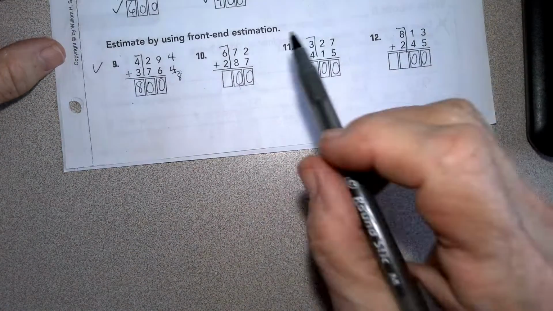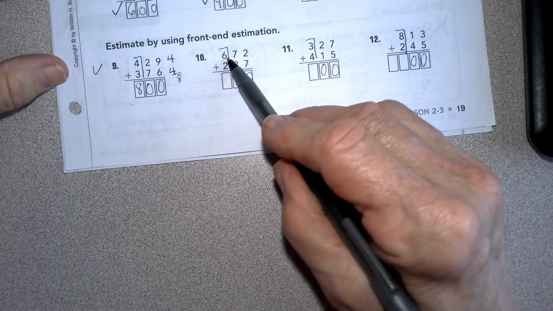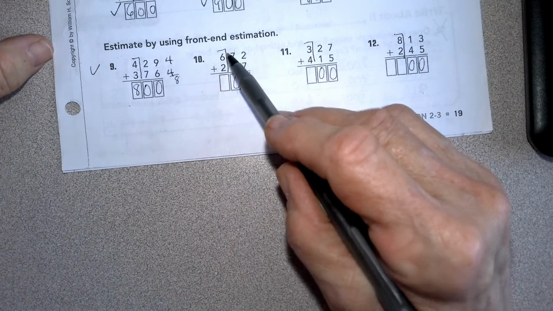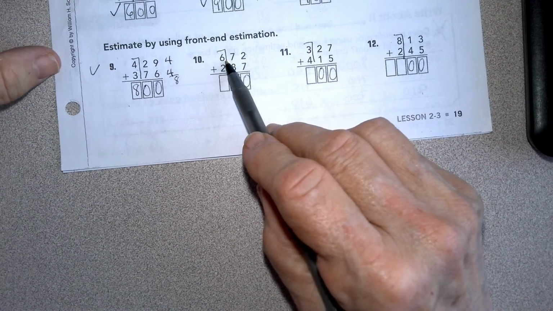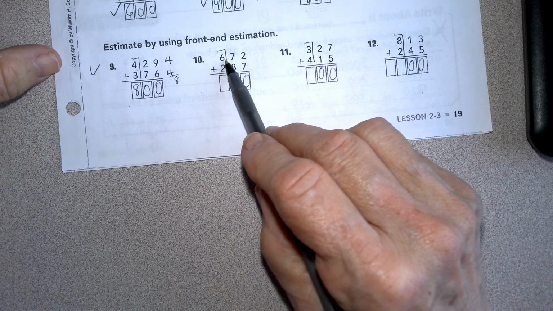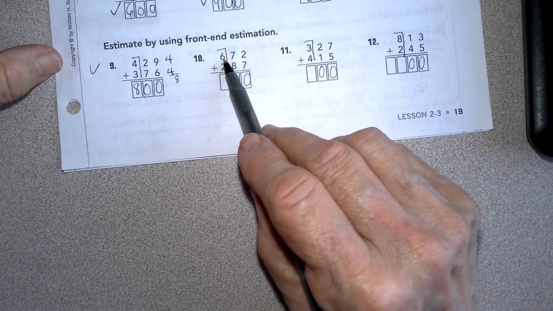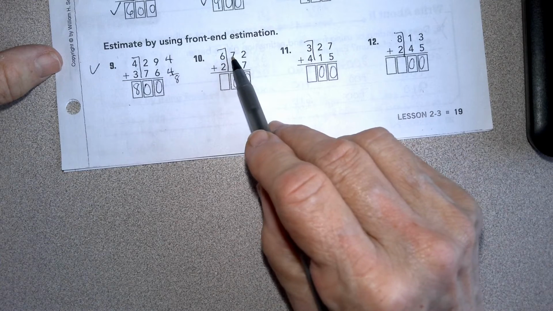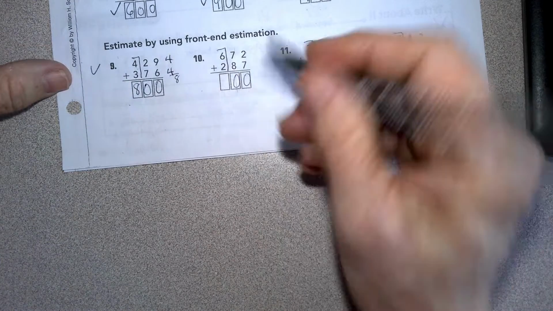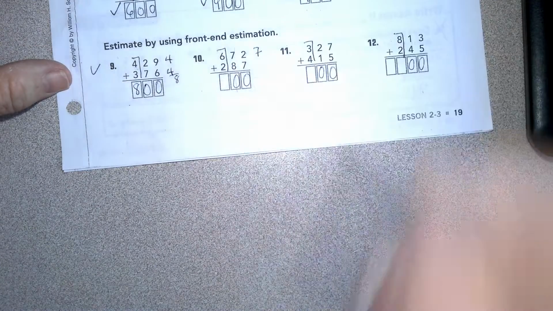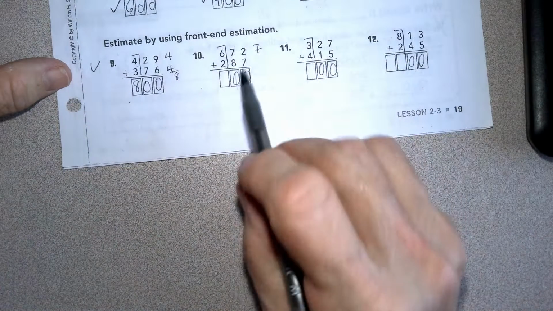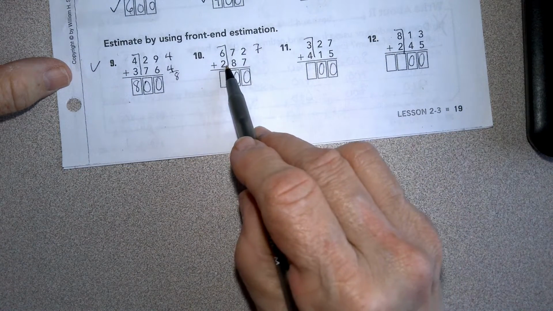Okay, awesome. All right, so let's look at this one. Is this one close to, is it Emmanuel? Is this one closer to 600 or 700? Yeah, because of that great big macho number. Very good. And then, is it Gia? Is this closer to 200 or 300?